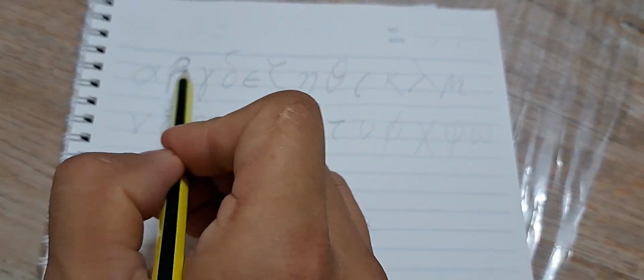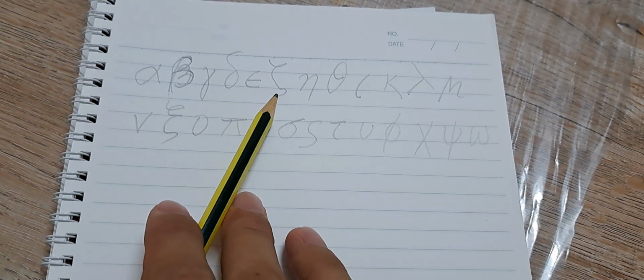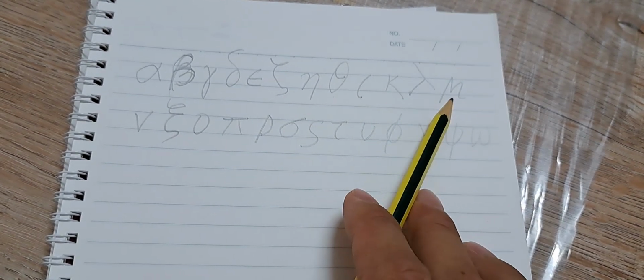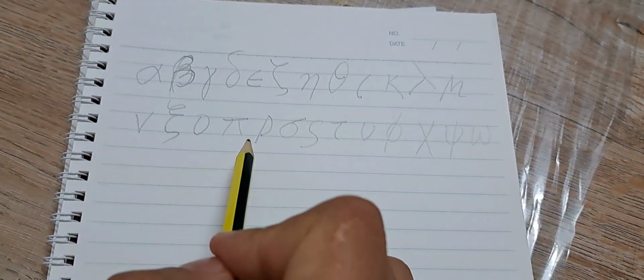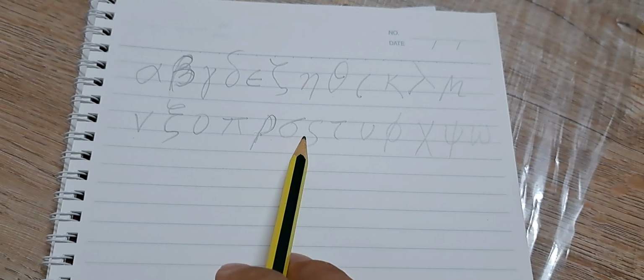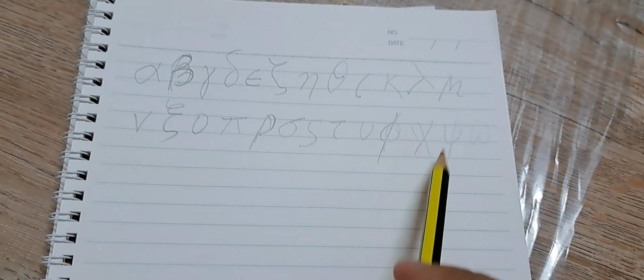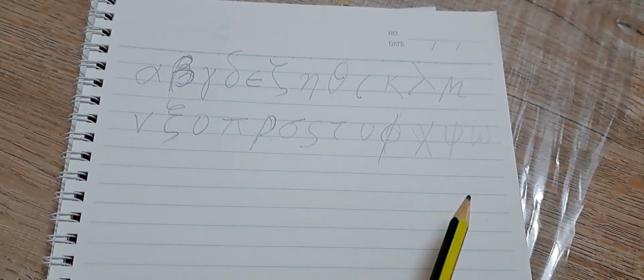Alpha, beta, gamma, delta, epsilon, zeta, eta, theta, iota, kappa, lambda, mu, nu, xi, omicron, pi, rho, sigma, tau, upsilon, phi, chi, psi, and omega. Here you go.